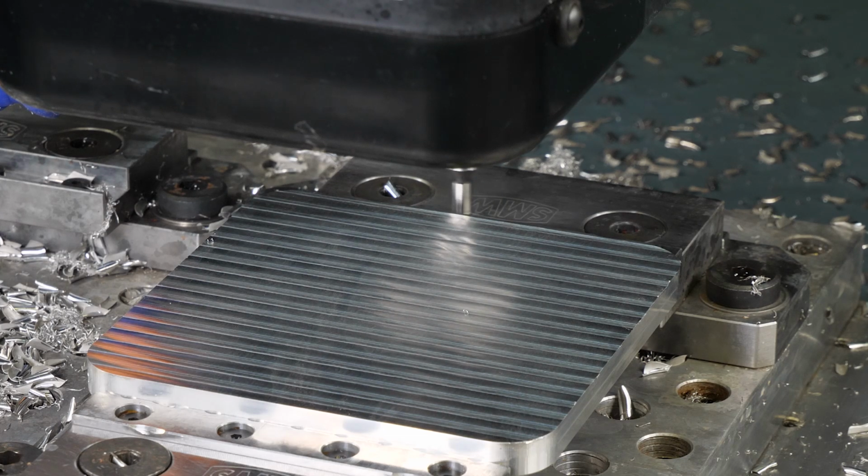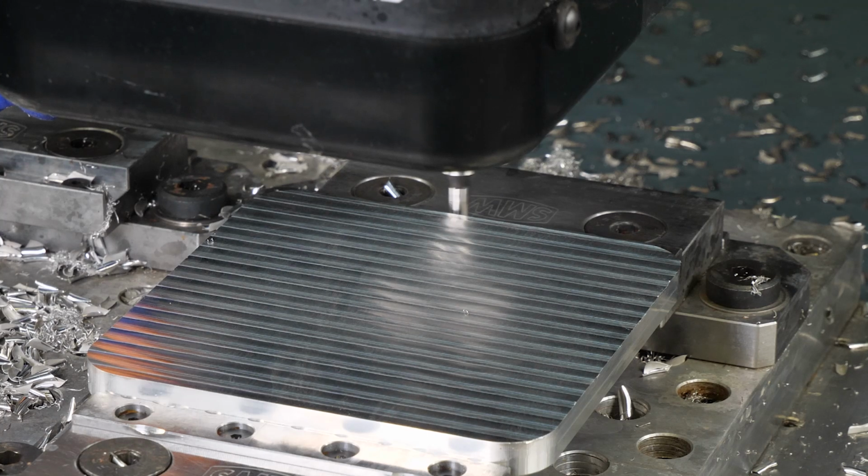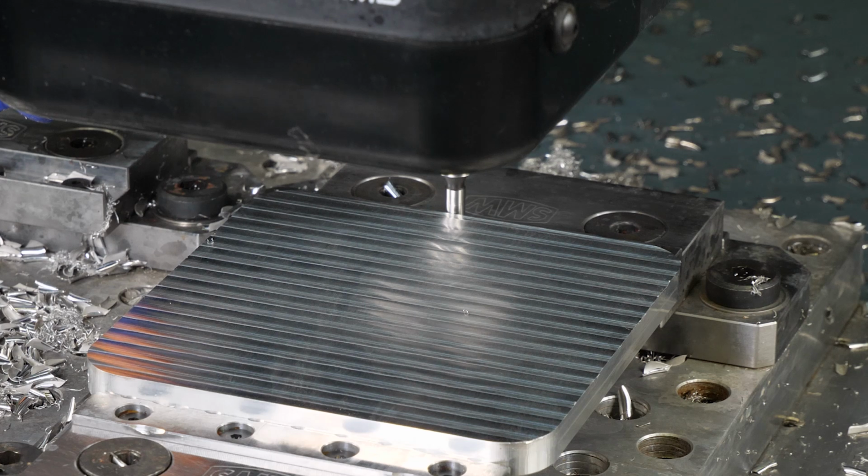Okay, that's looking good. Now I'll bring it back. Ten thou at a time. Now 1 thou at a time until we see the edge break. Right there. So now back it off a little bit.